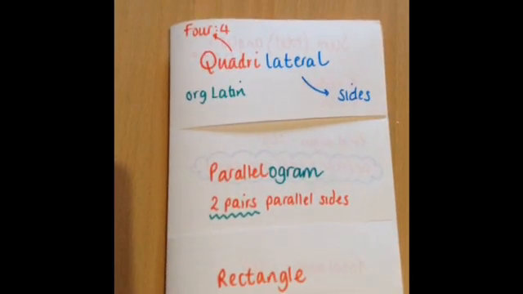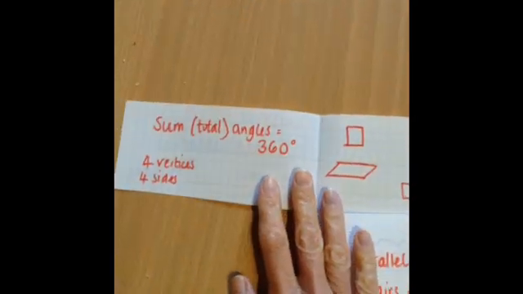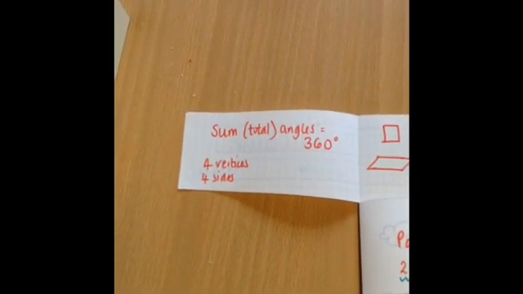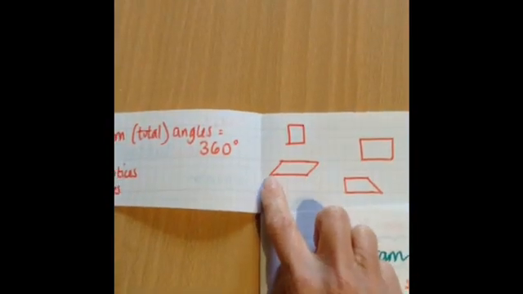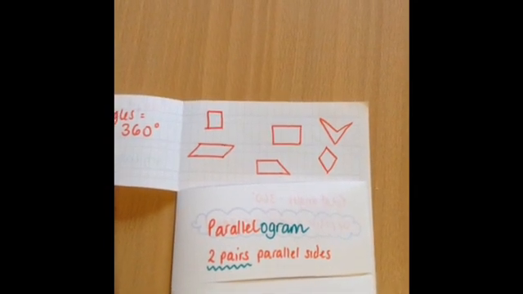Quadrilateral: quadri comes from Latin meaning four and lateral meaning sides. And we've got a definition here that the total angles in a quadrilateral always equal 360. There are four vertices, so we have got four corners, and there are four sides, and there you've got an example of different quadrilateral shapes.